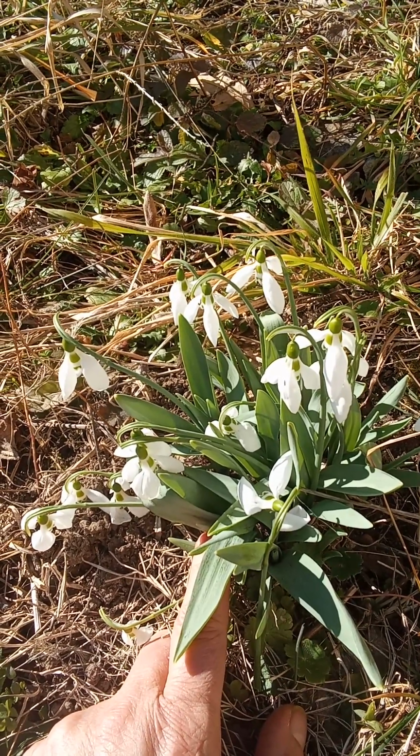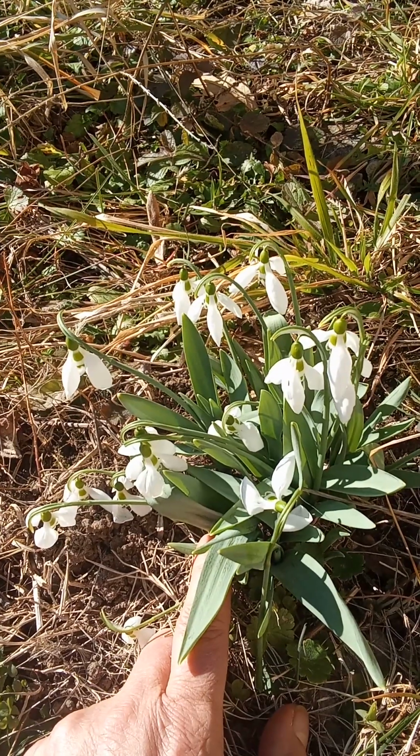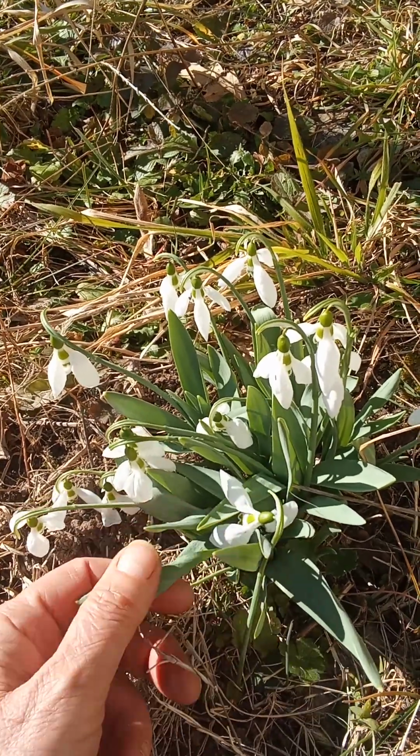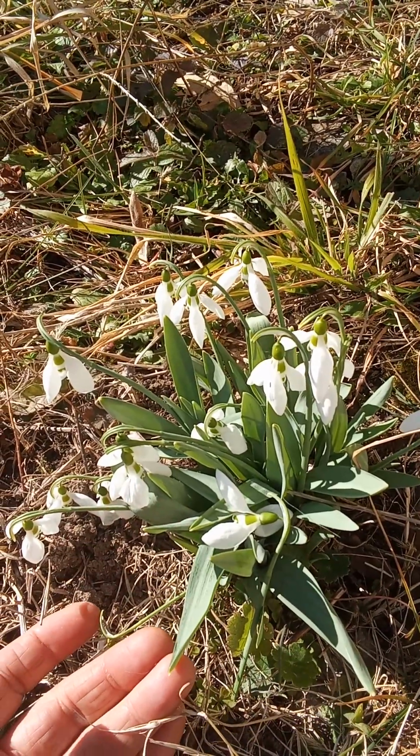So if the noise doesn't stop, I will leave the party. So it's the same pronunciation. So snowdrops have long, thin, pointed leaves.